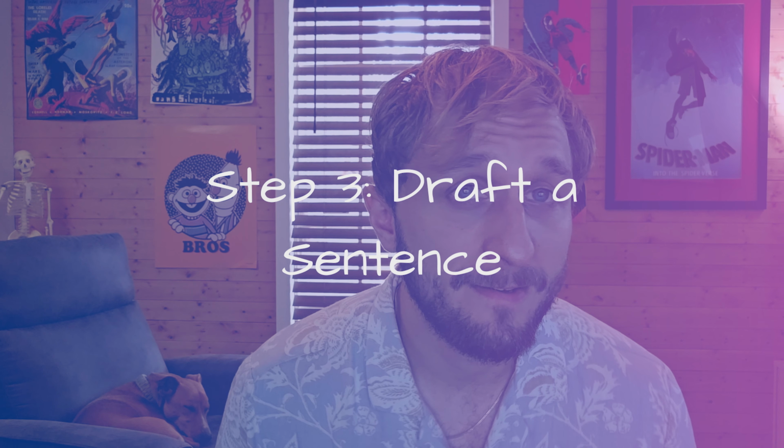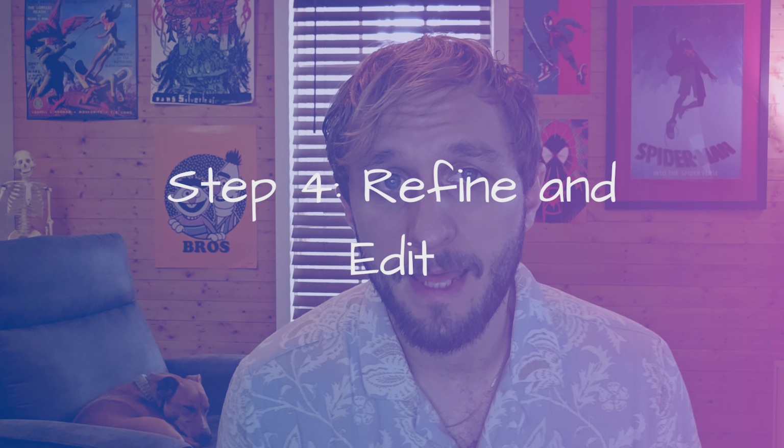Step 3 is to draft a sentence. So you want to write a sentence that captures the essence of your story and focus on the core ideas to ensure the reader can understand what you're saying with minimal words. At this point, if you go over 6 words, that's okay. We just want to focus on getting the idea of your story down on paper.